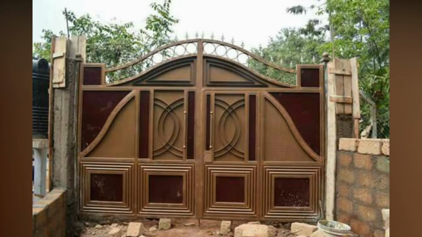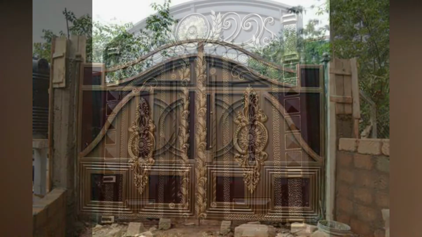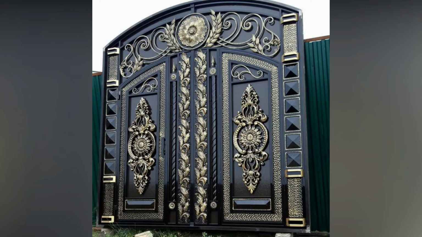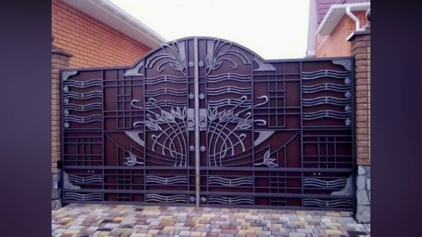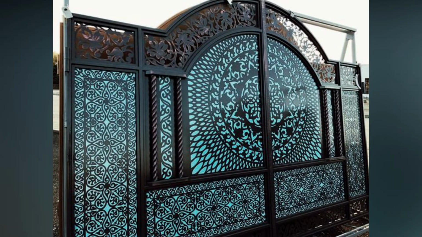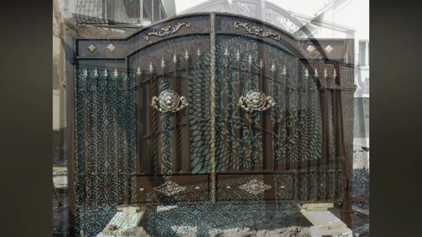You can choose from either a swing or sliding gate design. You can select a swing gate design if you have the space. If you don't have enough space to accommodate a single swing gate, go for a main gate design with two gate doors. Double gate doors are most practical if you don't have enough space.